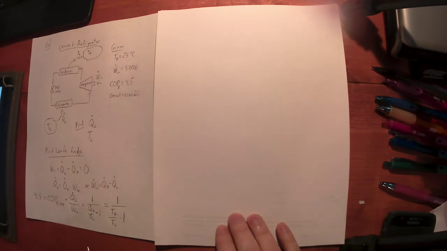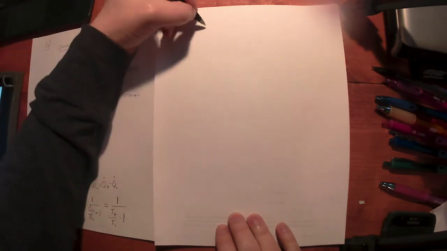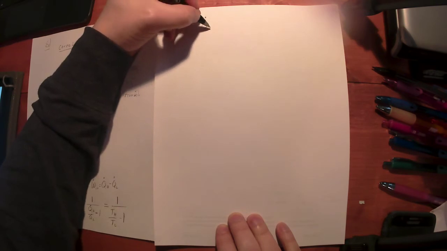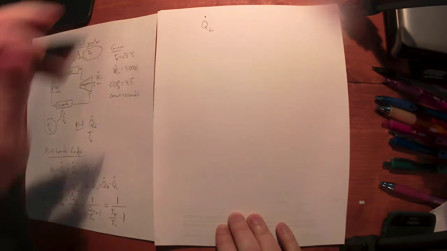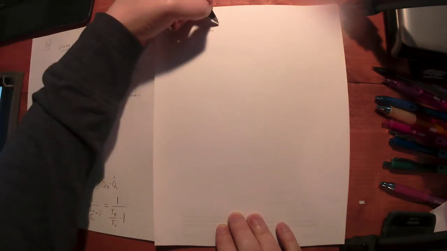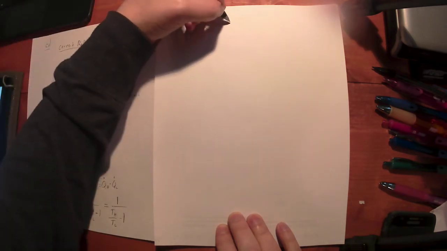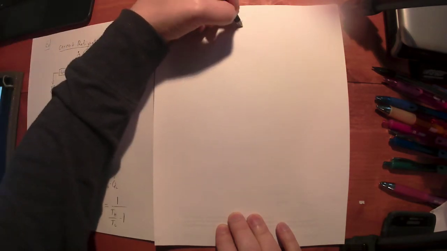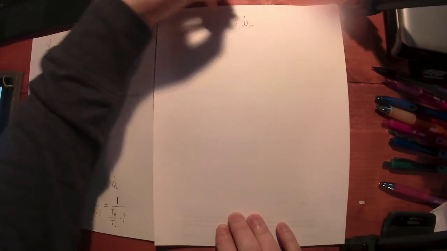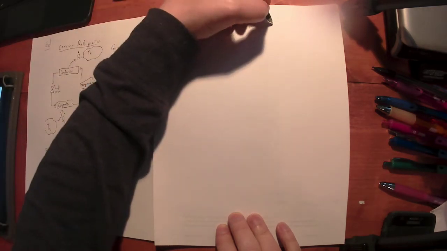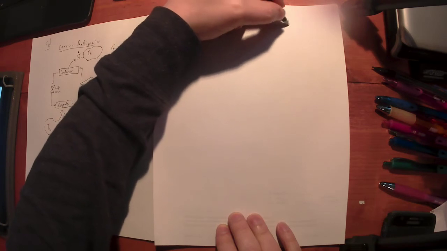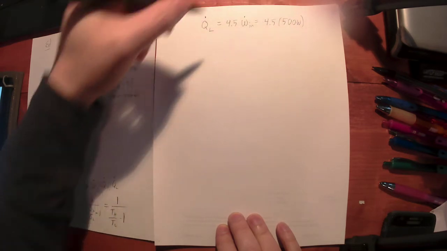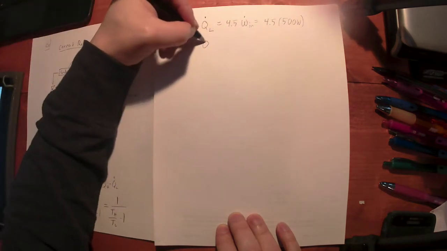So let's find the two quantities we want to know. We want to find Q dot L. That's not too bad. To find Q dot L, I'm going to solve this expression here set equal to 4.5. So Q dot L is equal to 4.5 times the power input, which is a known quantity. We said the power input is 500 watts. So it's 4.5 times 500 watts. Let's see if I can maybe even do that in my head.